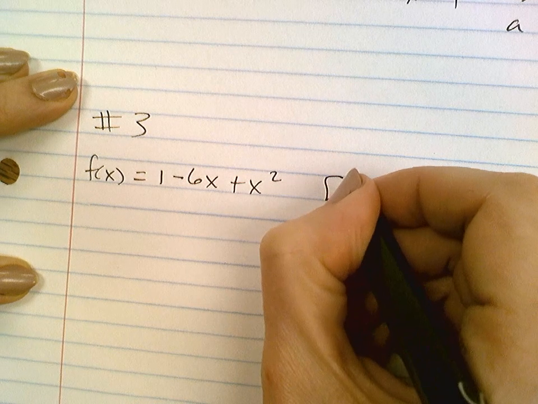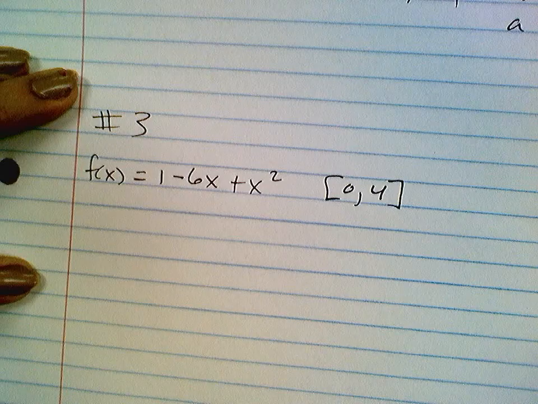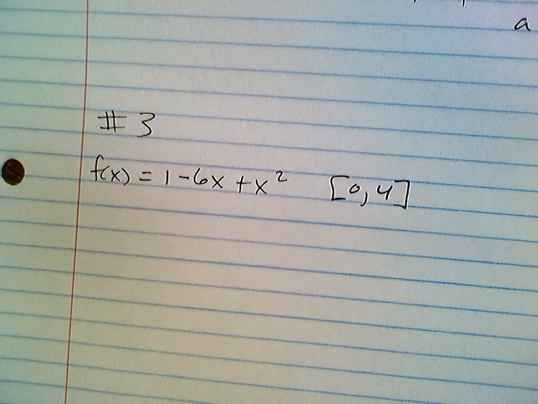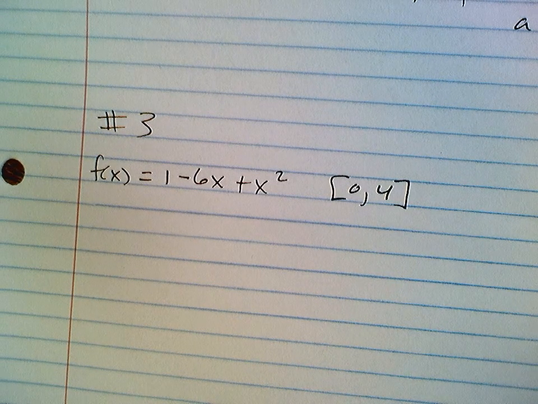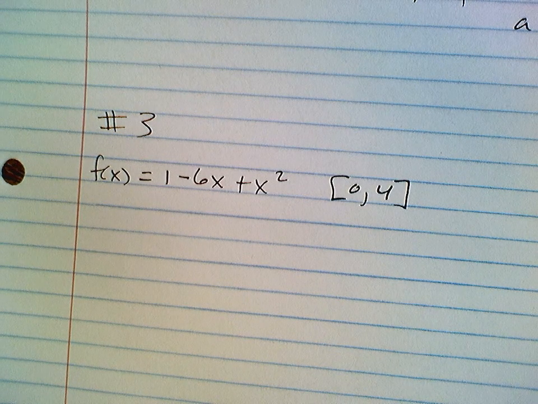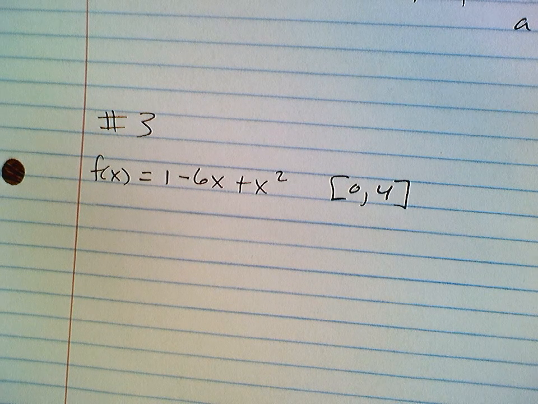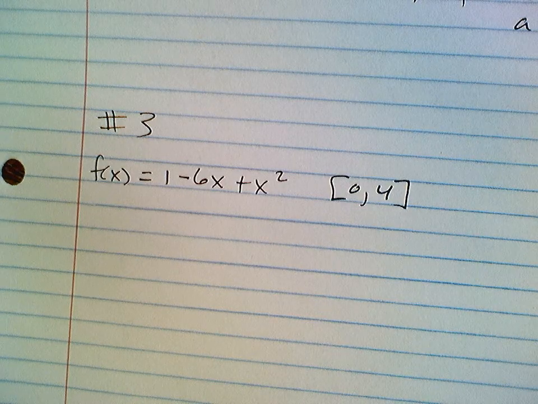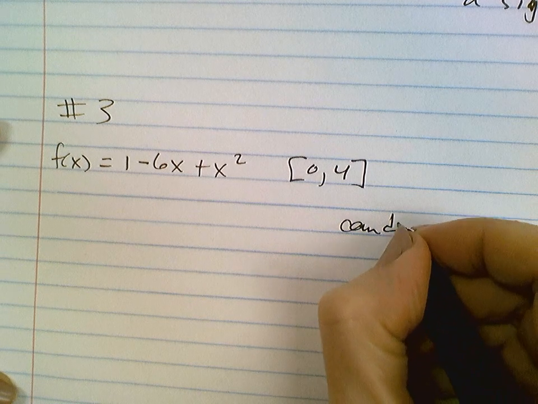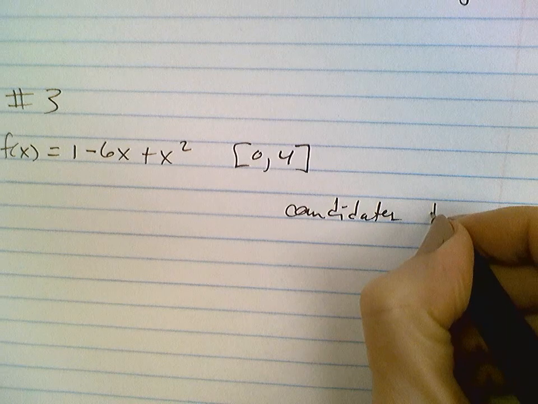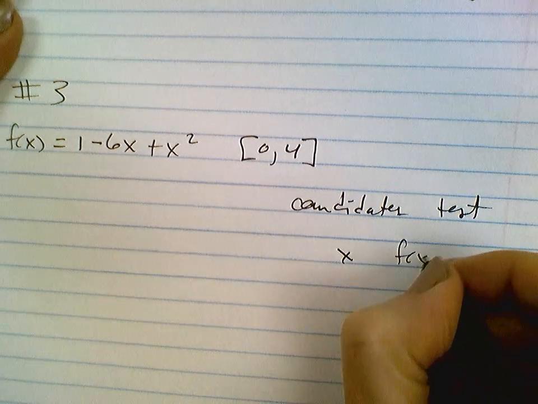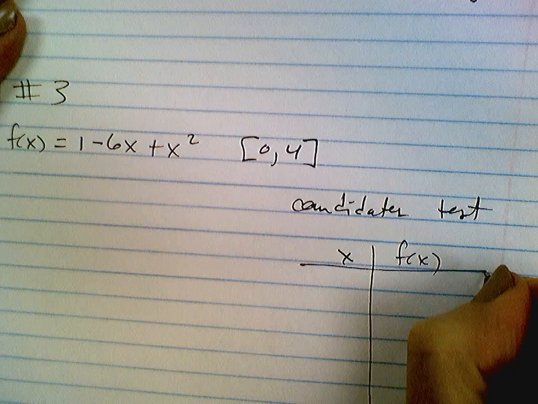Okay. And I'll ask for the absolute max and absolute min on that interval. Okay, so this is the candidate's test. This is what you always do for absolute max or absolute min.